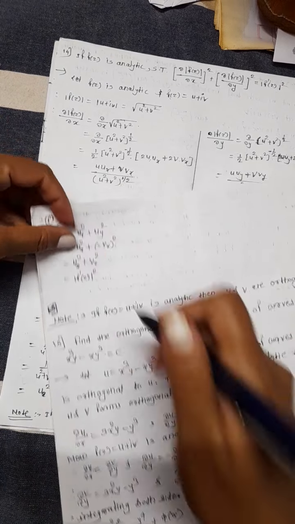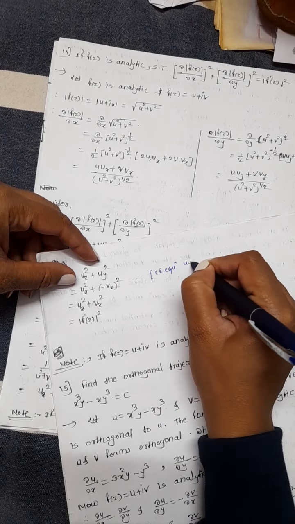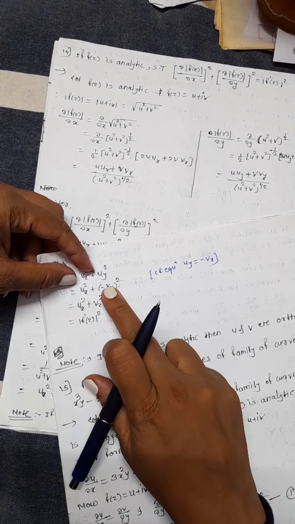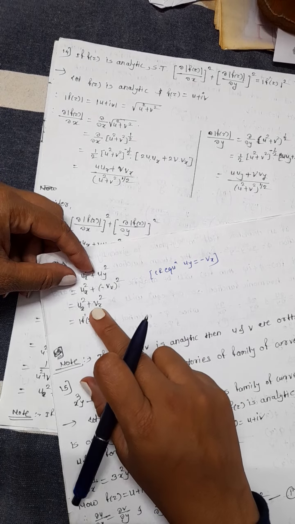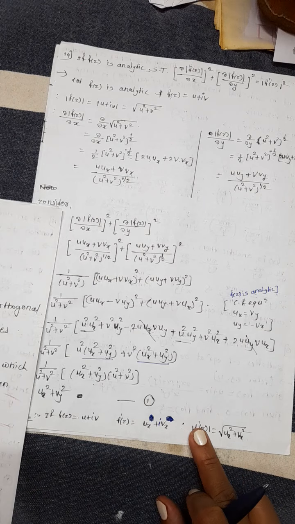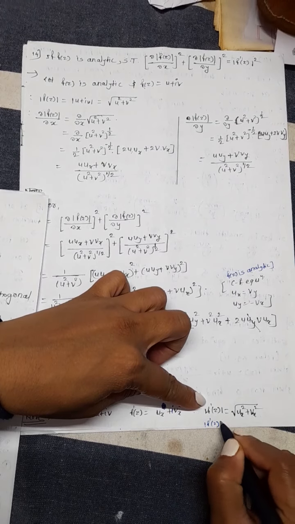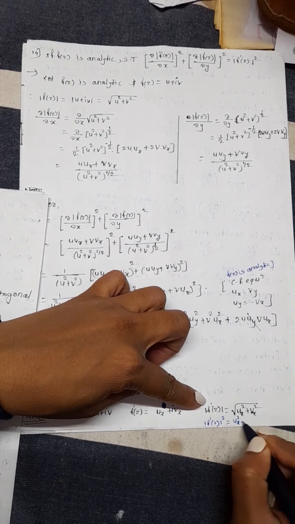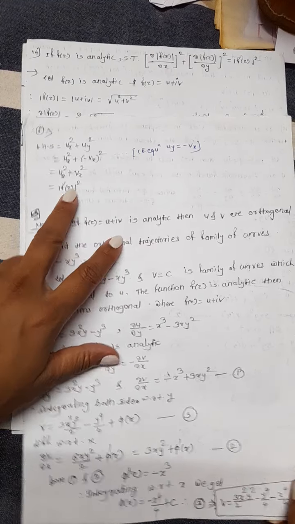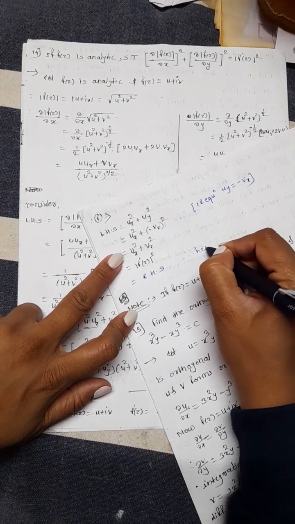Now again using the CR equation, uy is equal to minus vx. These are derivatives. Put this value uy equals minus vx here, and minus square is plus square, so we get ux square plus vx square. And what is ux square plus vx square? We have calculated it as the mod of f dash z squared, taking square on both sides. Okay, this is our RHS side. Hence proved.